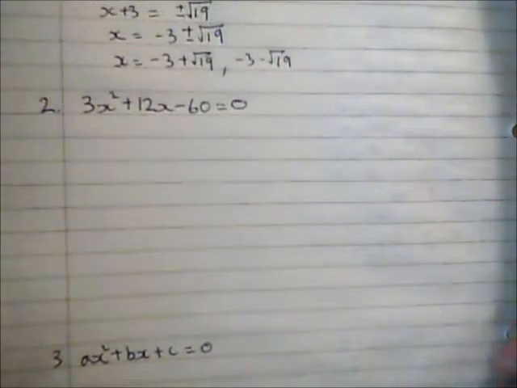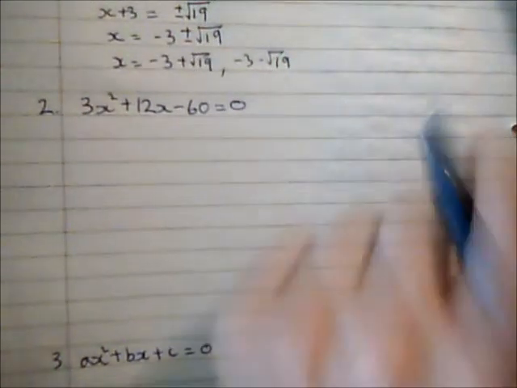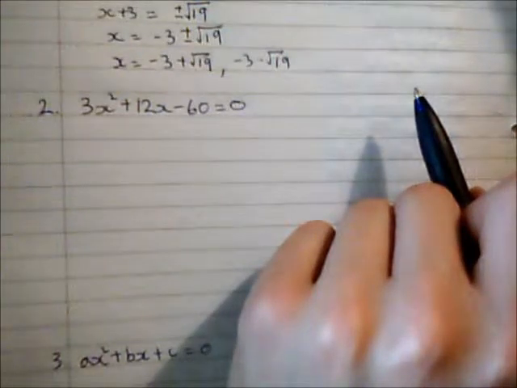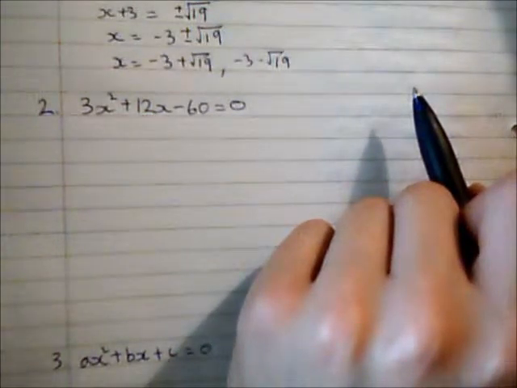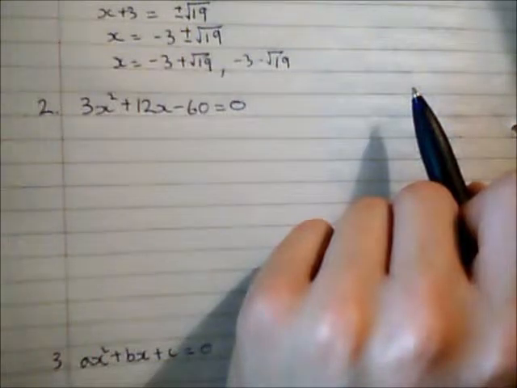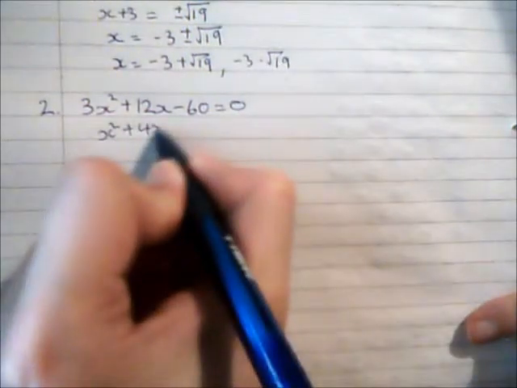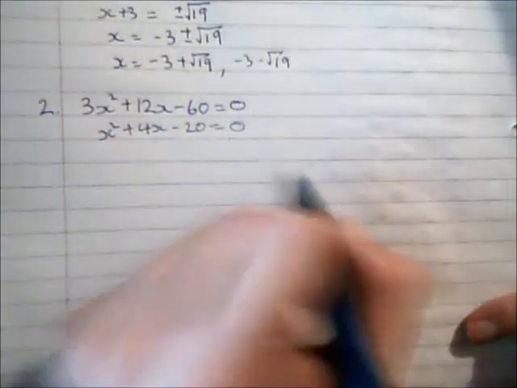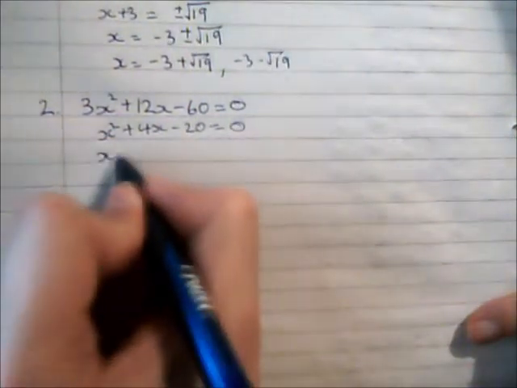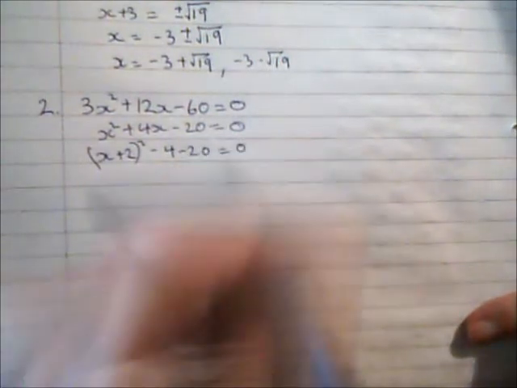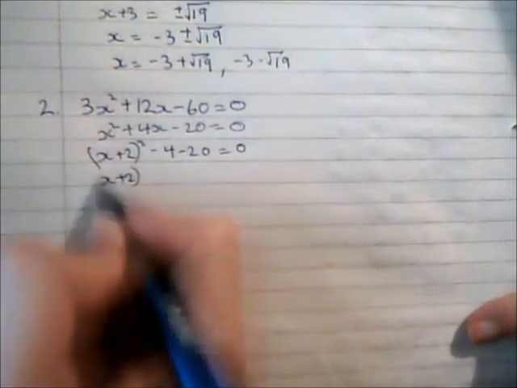Now in this second example, the coefficient of x squared is not 1, so we can't complete the square unless we can reduce it to just being 1. In this equation, the easiest way of doing that is to just divide everything by 3. And then I'm going to complete the square, and I'm going to simplify.